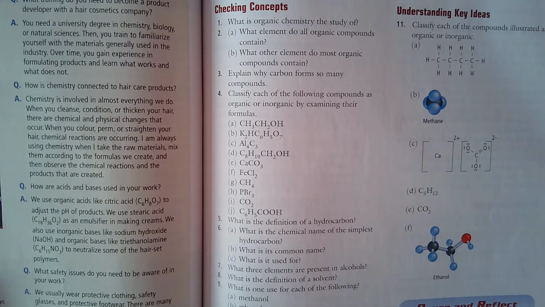5, the definition of a hydrocarbon is something that contains hydrogen and carbon. The chemical name of the simplest hydrocarbon would be methane. Okay, CH4. And so methane's primarily used for heating. For fuel for heating. 7, 3 elements present in alcohols would be carbon, hydrogen, as well as oxygen. 8, the definition of a solvent is something that dissolves something else.